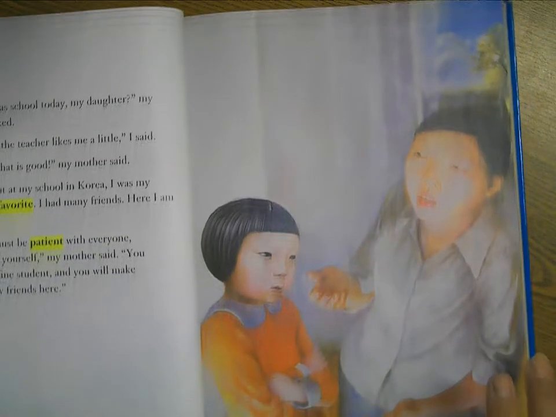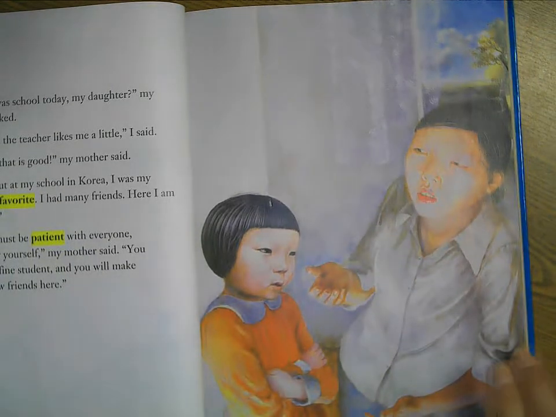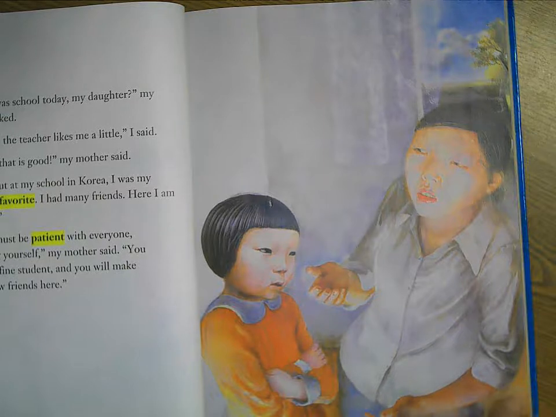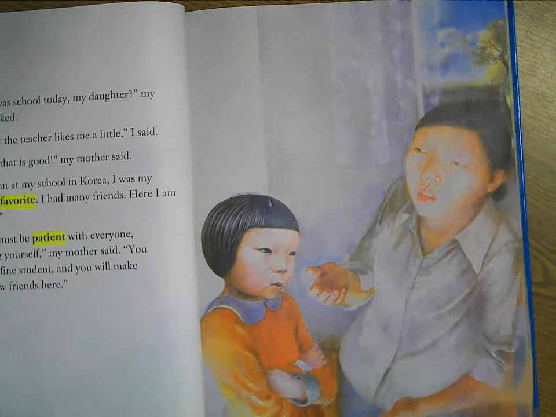She's got her arms crossed. What kind of body language does that show? Is she happy? Is she accepting what her mom is telling her? No.